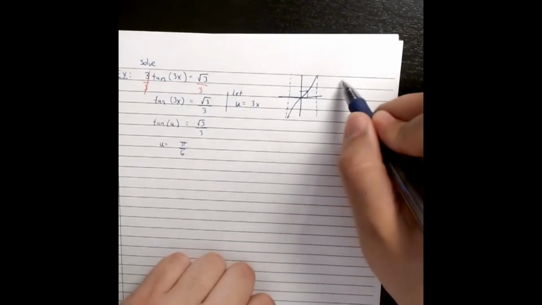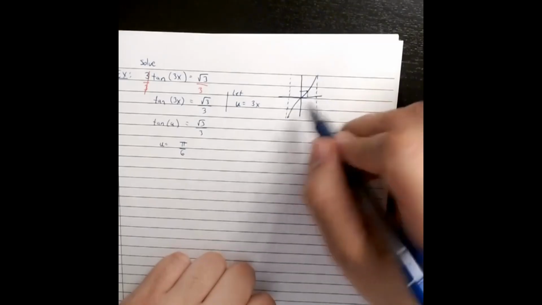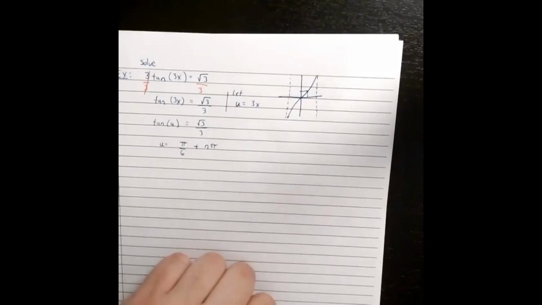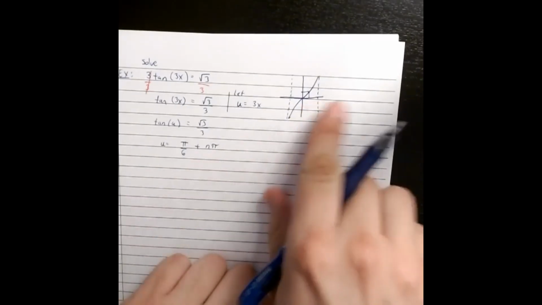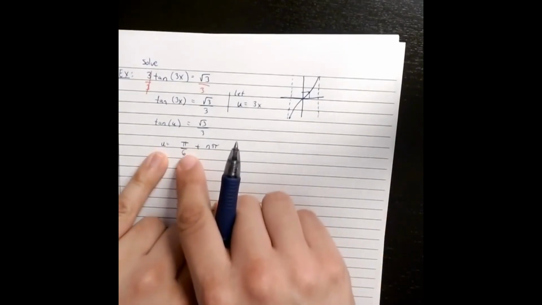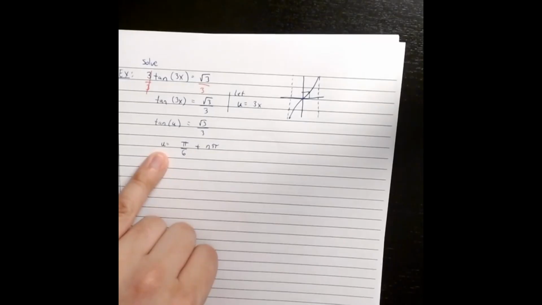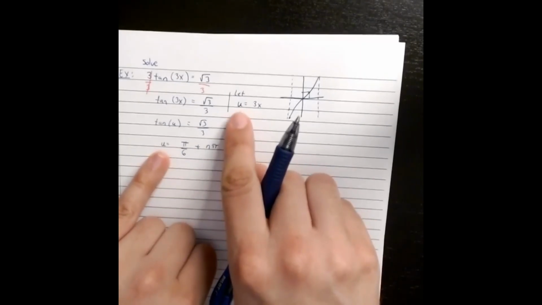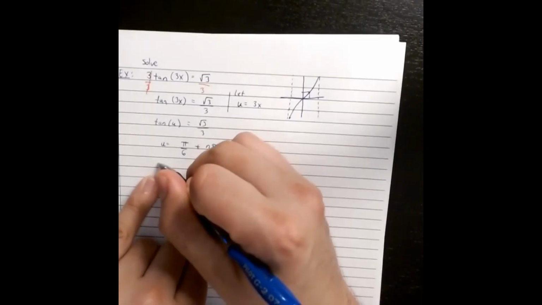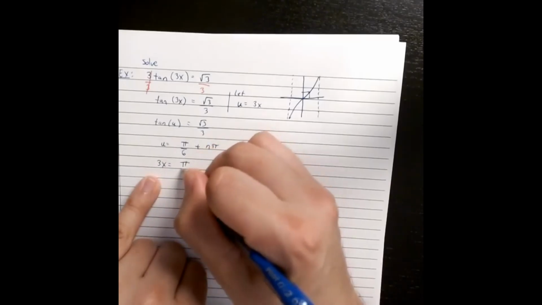But keep in mind, this is periodic. And since the period length of the tangent function is pi, that means every time I add a multiple of pi, or in other words, I say plus n pi, then that's going to give me another solution in a different period of tangent. So here, if u is equal to pi over 6, adding any multiple of pi would give me another solution. But u is not just its own separate variable, u stands for 3x. So now I could substitute that back in. Instead of saying u is equal to this stuff, I can say 3x is equal to this stuff.